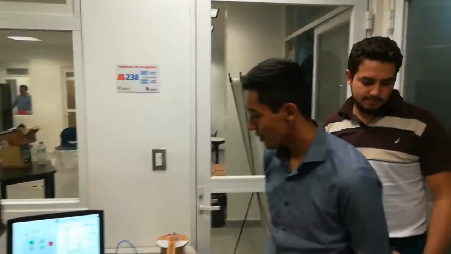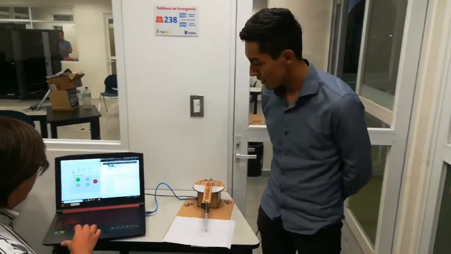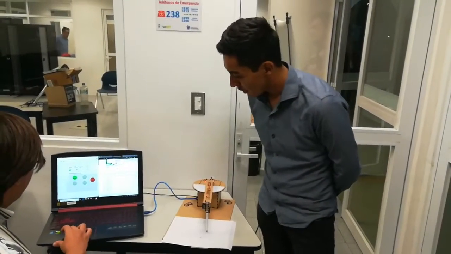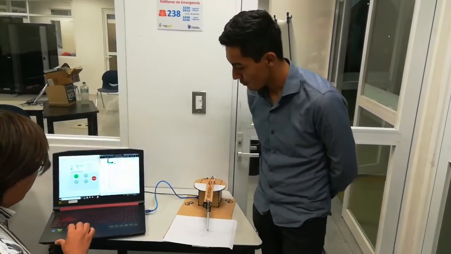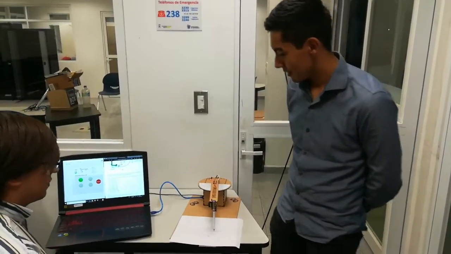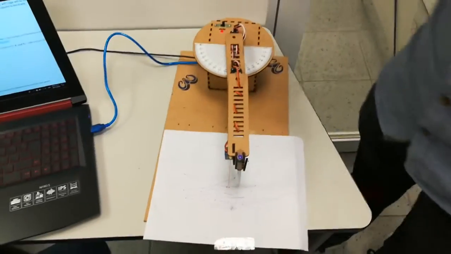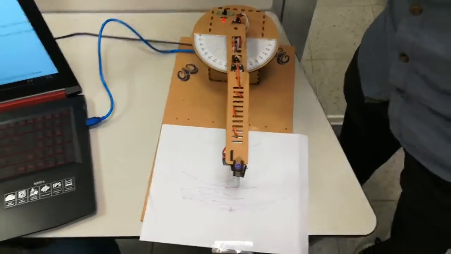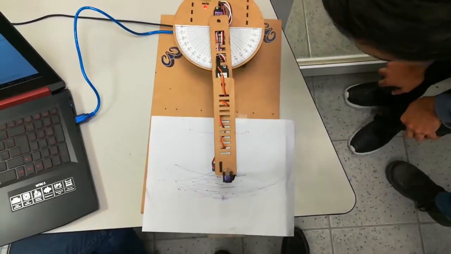Okay, first we're going to choose some of the pairs of angles that are given by the rubric of the project, and we are going to start with 0 and 0 for theta 1 and theta 2, and it is right there. As you can see, it has an error of about 4 degrees.